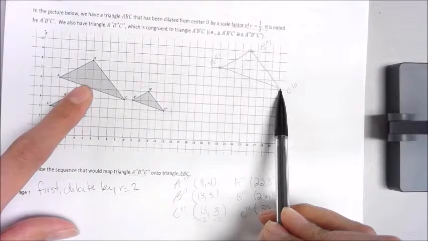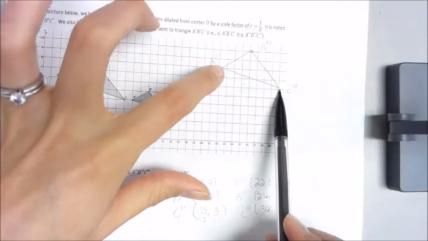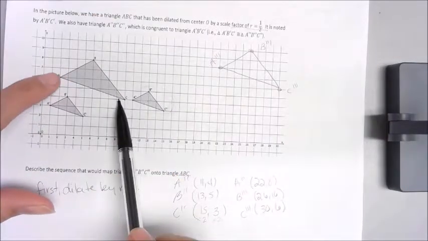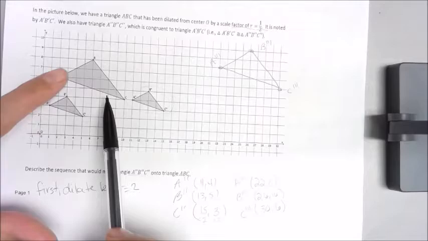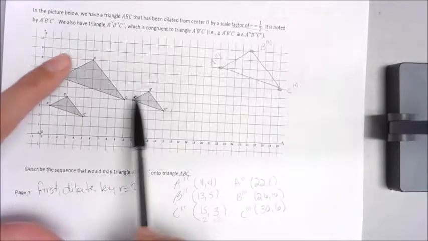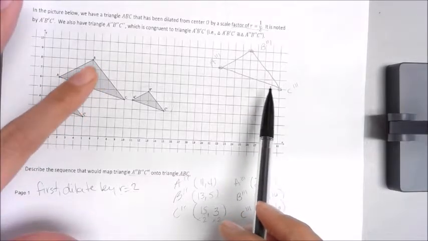But I still haven't proved similarity because now I have to use my basic rigid motions to get this figure back to the original. So if I know that I need to slide it along this plane to get it back over here, I know that I have a basic rigid motion that doesn't change the shape or the size: a translation.